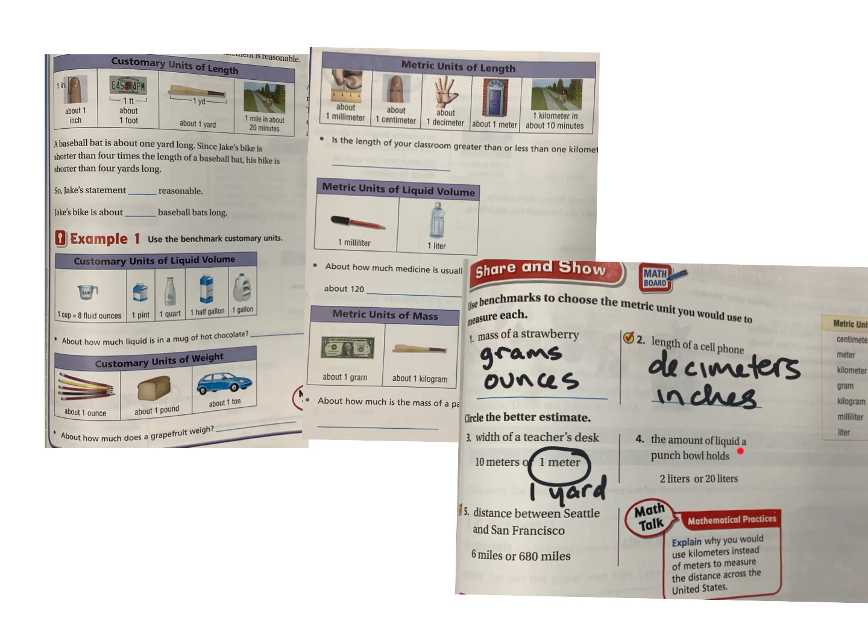What about the amount of liquid that a punch bowl holds? A punch bowl would be like a bowl that you put punch in for a party. If somebody's having a party and they want the red sugary juice that you drink. So a punch bowl. About how much liquid fits in there?